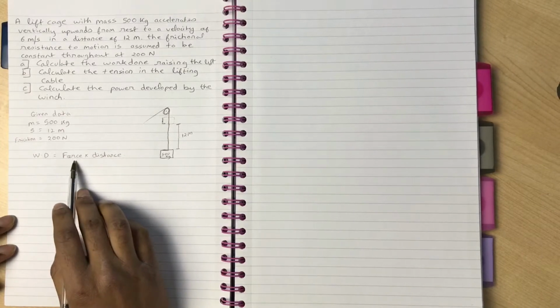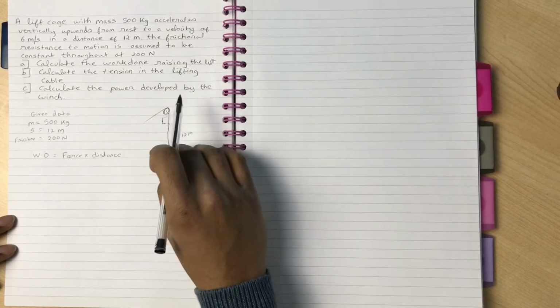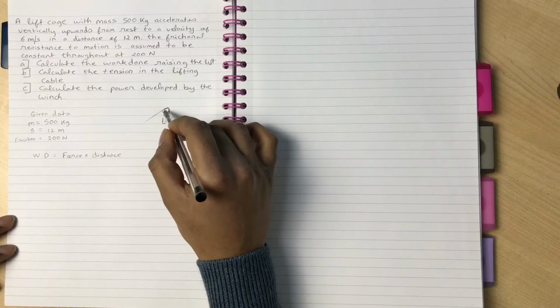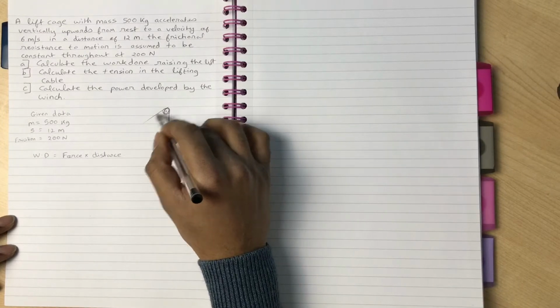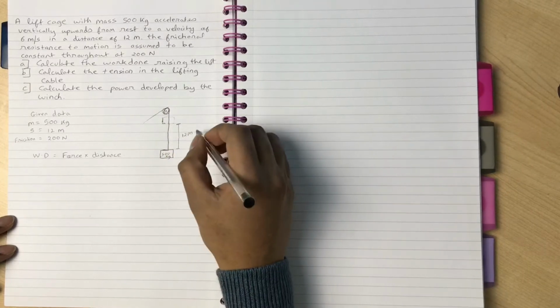Now this force here involves two forces. One is the force that is needed to lift the object, and the second force is the frictional resistance. So when you have a cable, this is a mechanical system, when you have a cable over here which is being pulled, you will have some sort of a frictional resistance.